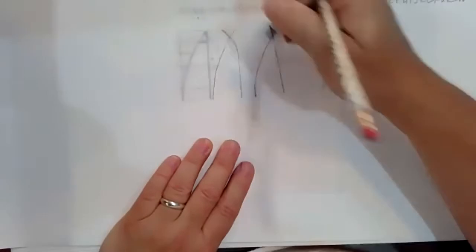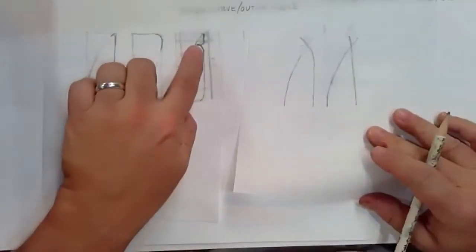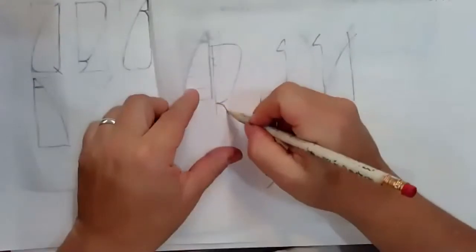So we could either do kind of like what we did with the B, we softened this bowl here. We also did that with the K and the R. We softened the kicks down here.